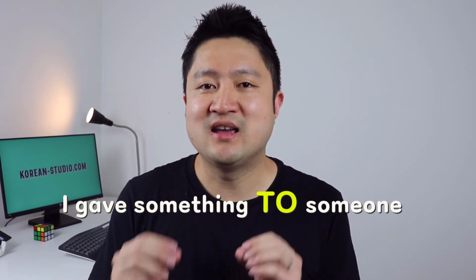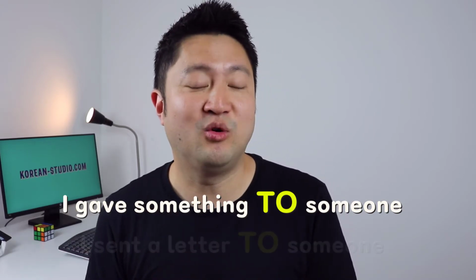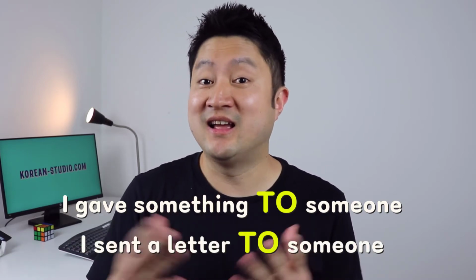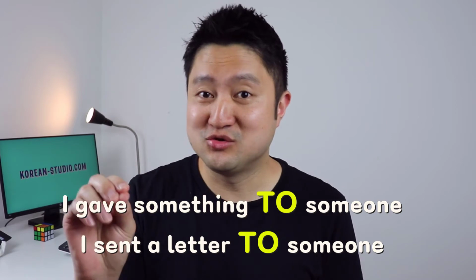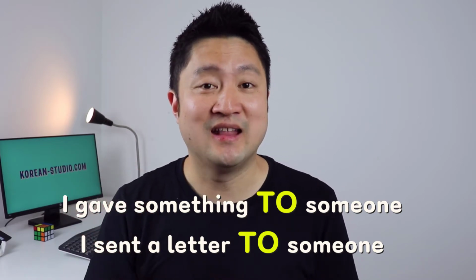Now today we're going to learn how to use the particles 에게 and 한테, which correspond to "to" in English. We basically use these particles to say that the nouns they are used with are the recipient of a verb's action. So when we say sentences like "I gave something to someone" or "I sent a letter to someone," that "to" is represented by 에게 and 한테.